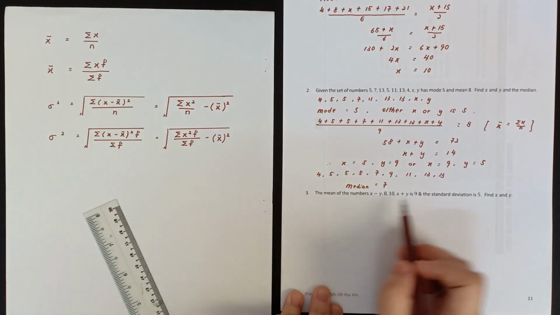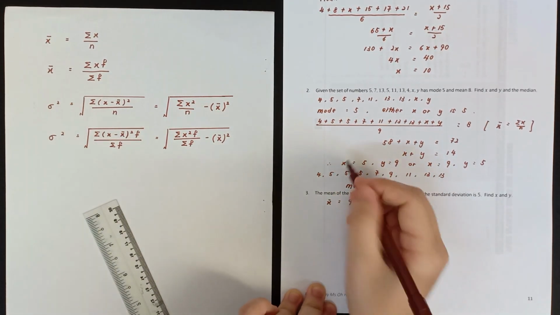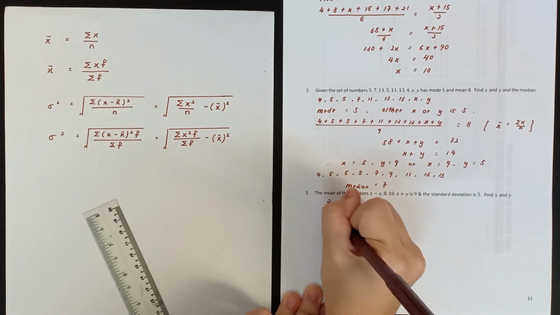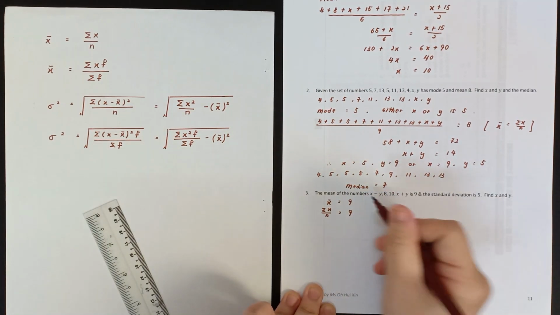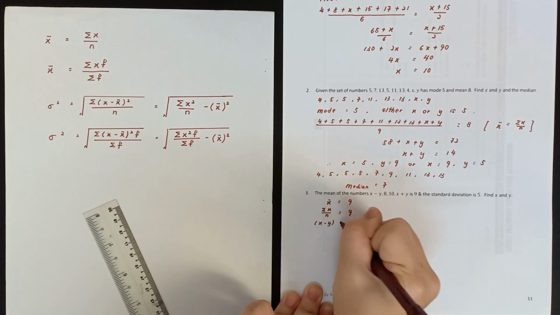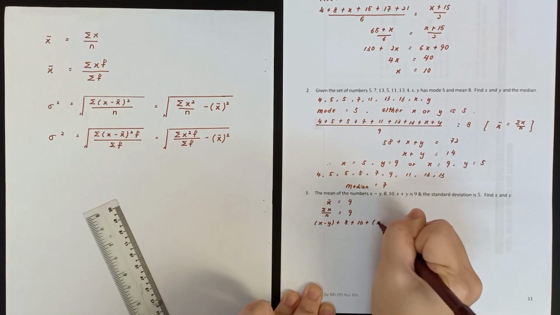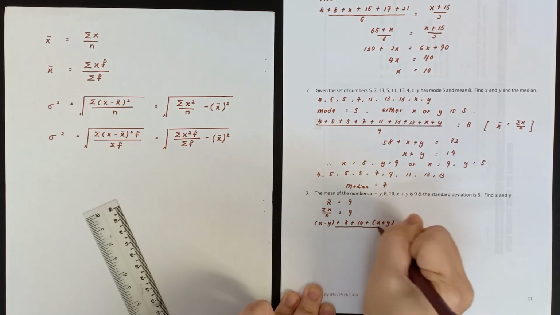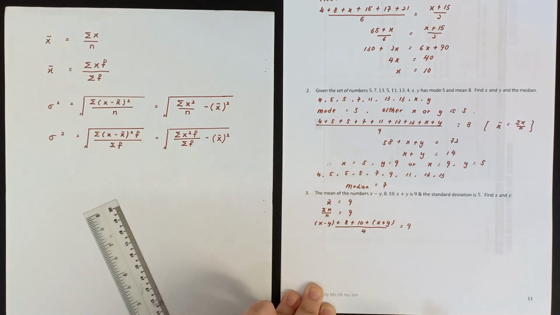Okay, so the mean is 9, so I have mean equals to 9. So what is mean? Mean is the sum of observations divided by n, which will be equals to 9. So let's do this. 1, 2, 3, 4. You have 4 numbers here. So x minus y plus 8 plus 10 plus x plus y, divided by 4, equals to 9. Alright? It's basically how many numbers you have, so it's 4, then you add all your observations together.